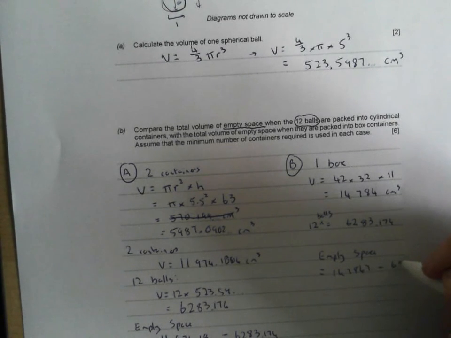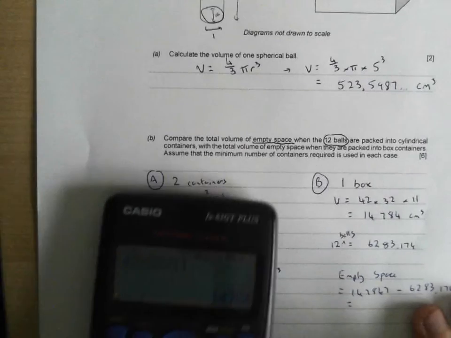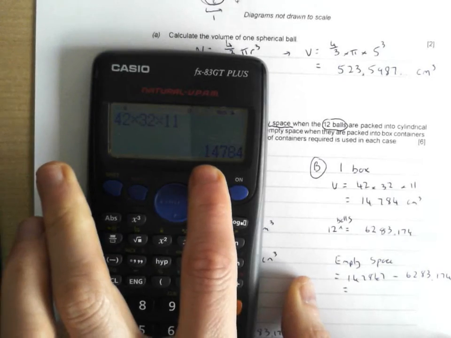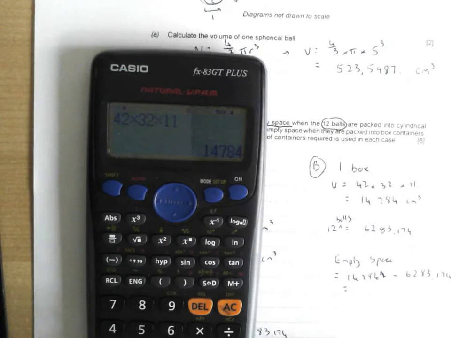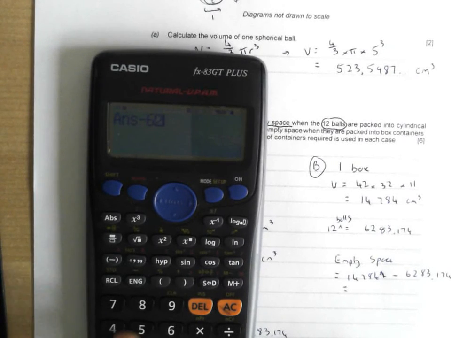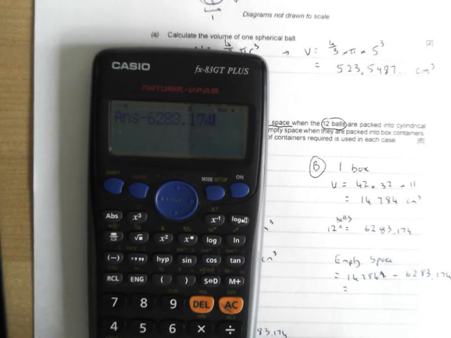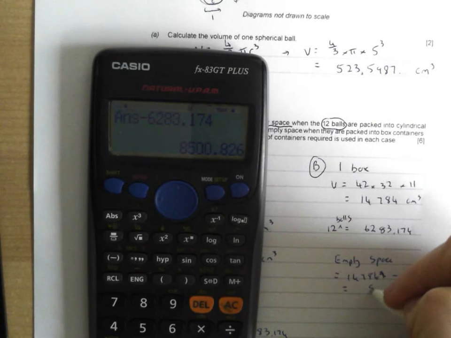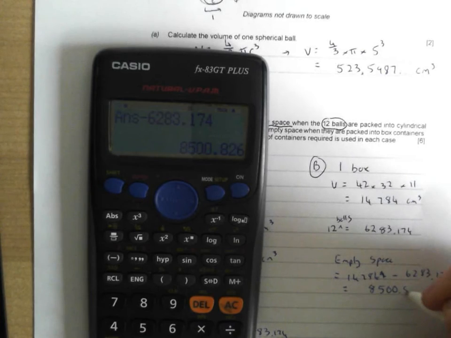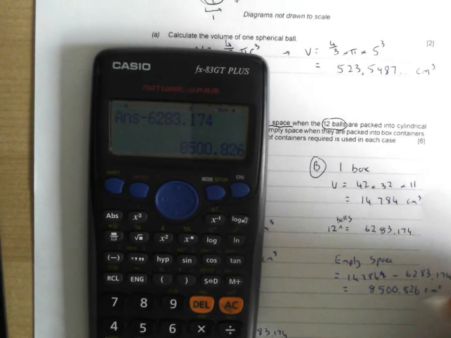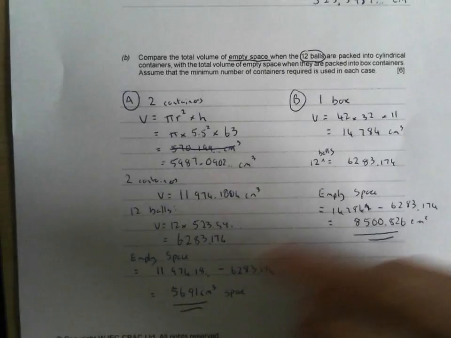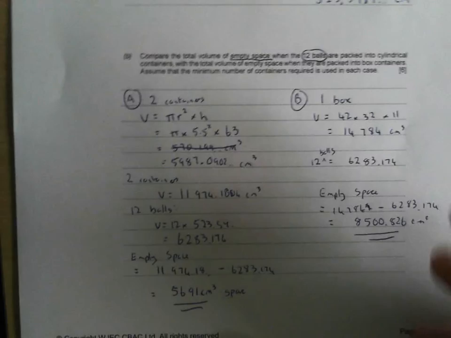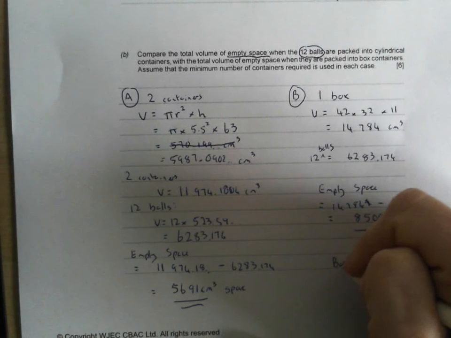So I've still got 14,784. That's good news. I don't know what that little flick is. Take off 6,283.174. And that's going to come to 8,500.826 centimetres cubed. So, which one has the most empty space? It's going to be the box. So, box has more empty space.